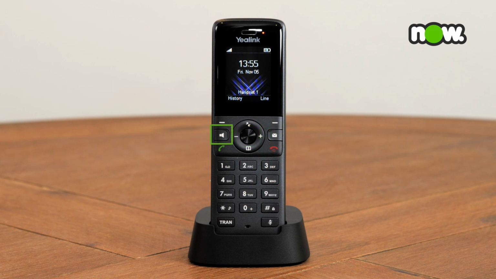The speaker key is used to toggle between the speakerphone and handset function on your phone. This is the messages key. This is used to view your missed calls and voicemail messages. We use the green answer key to answer and make a call and to access our redial list.